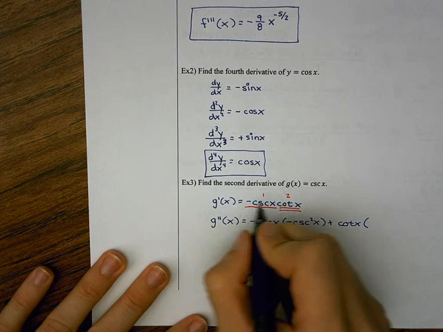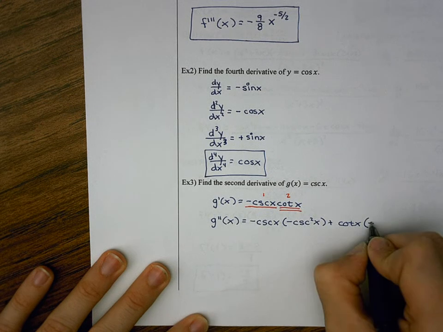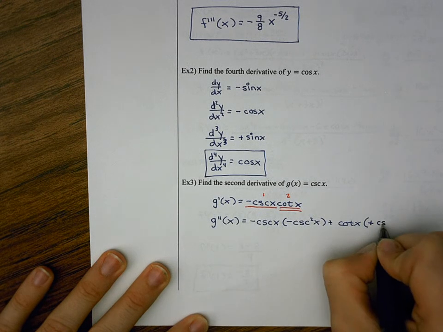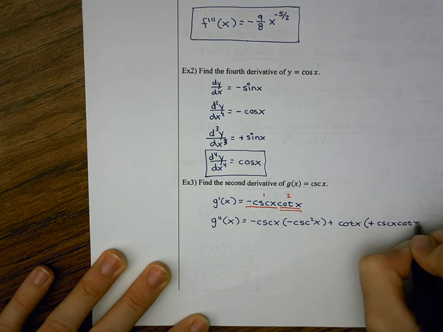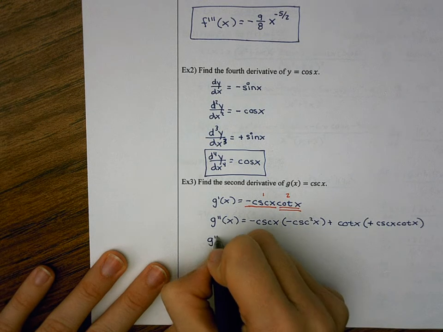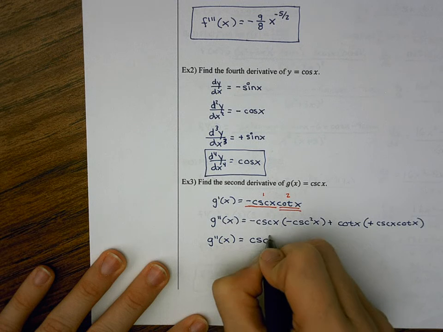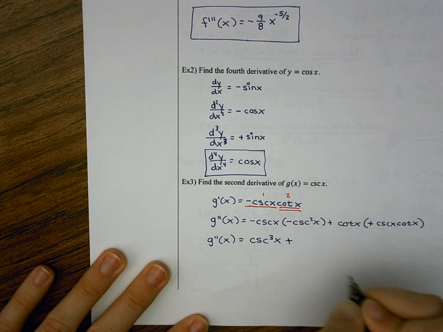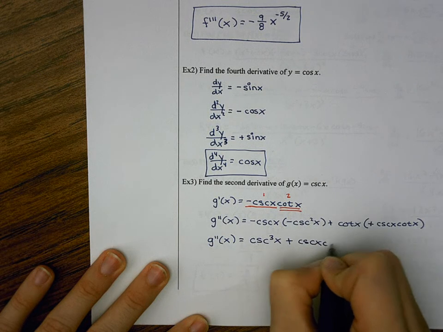Well, the negative would be hanging out, and the derivative of cosecant is negative, so the two negatives make a positive, cosecant x, cotangent x. And so that's my second derivative. This would be the two negatives canceling, cosecant cubed x plus, and the cotangents would combine, so cosecant x, cotangent squared x.